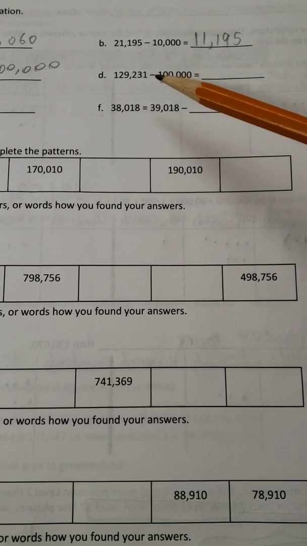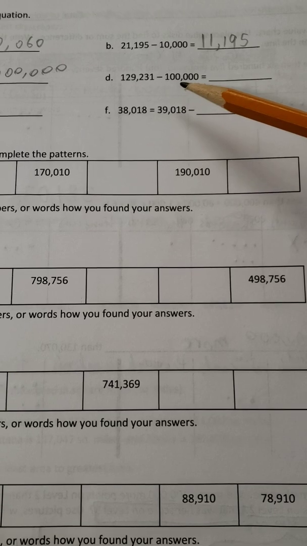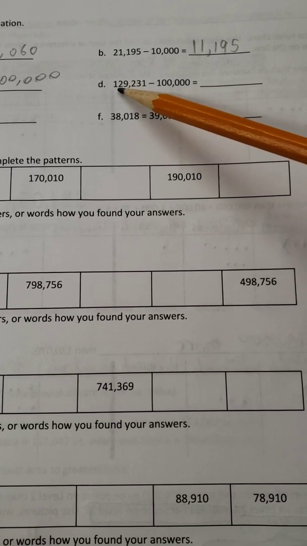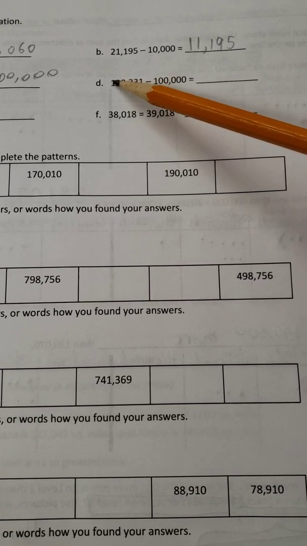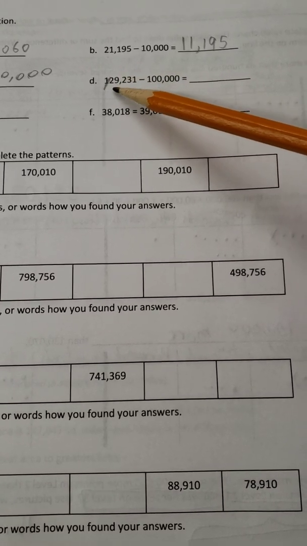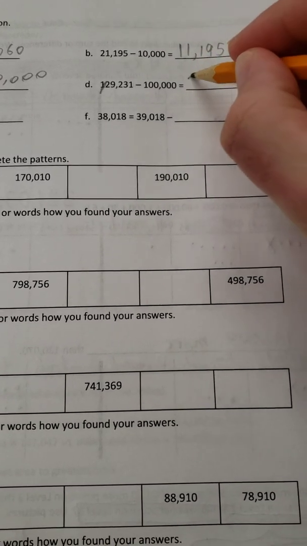Okay, 129,231 minus 100,000. If you take away 1 from that 1, that's the 100,000s place value. It's going to be gone, right? It's gone and it just leaves 29,231.